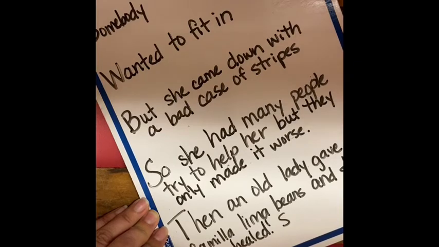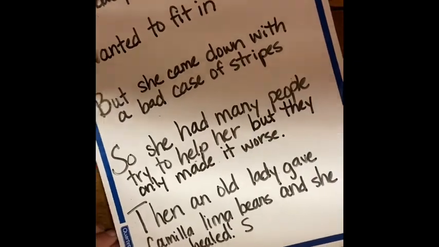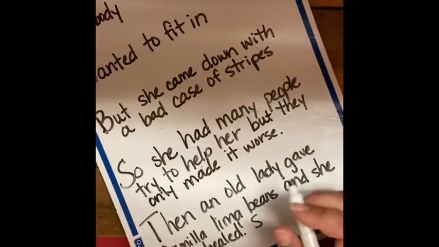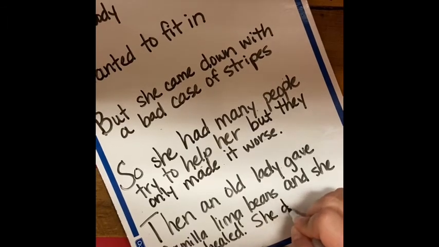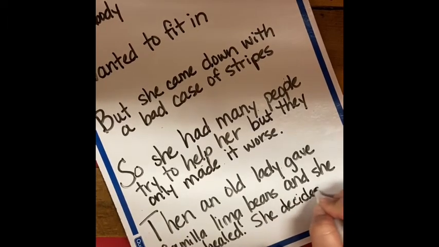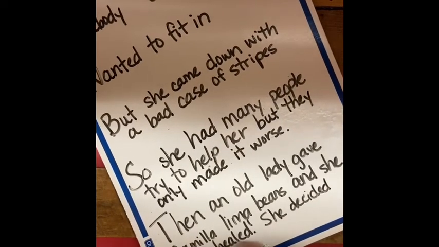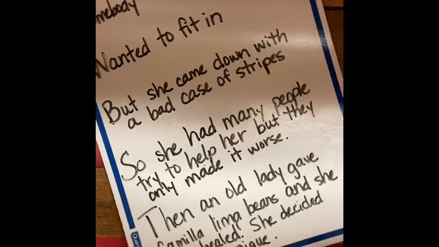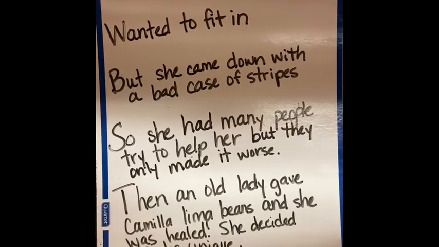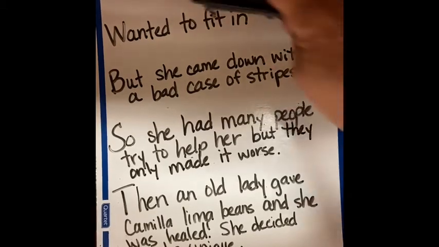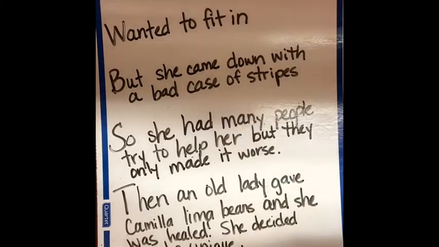I'll put an exclamation point for that because that's pretty exciting. And I'll say she, you can put more than one sentence in these, by the way, decided to be unique, and that's okay. It's okay to be a little different from other people, and no one is exactly the same. So I'm going to erase this word somebody because we're going to start by saying Camilla Cream. So let's read our summary.